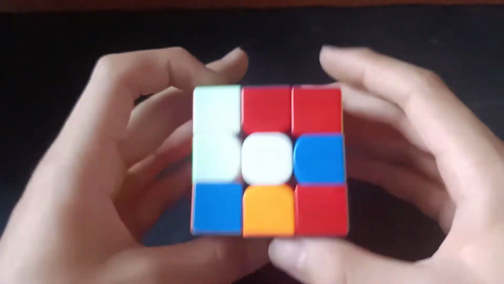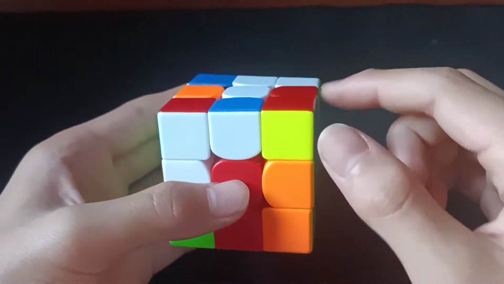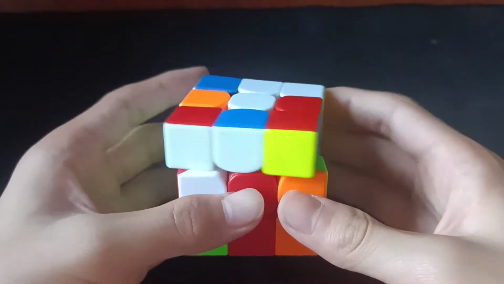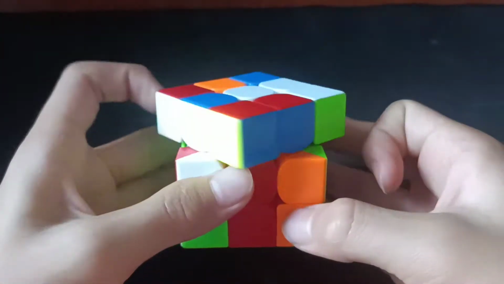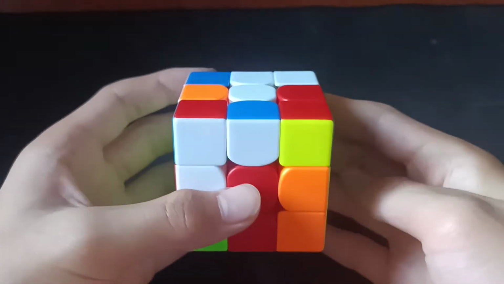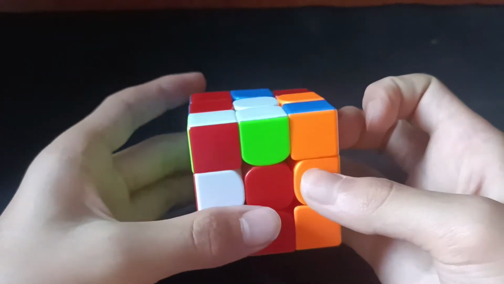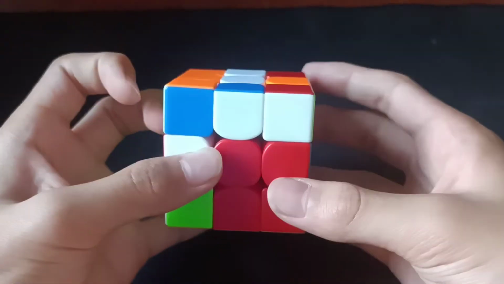Now, on the inserting phase, we'll do a cube rotation like this, but instead of inserting it the normal way, using an inverse sexy move, which breaks up this pair, instead what we will do is to do the R U2 prime R prime insert instead. So what we'll do is bring it all the way back here and do R U2 prime R prime.